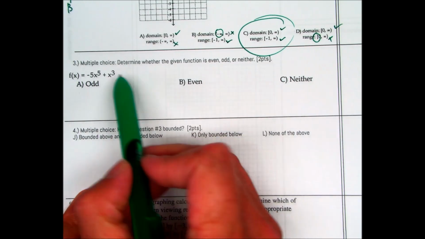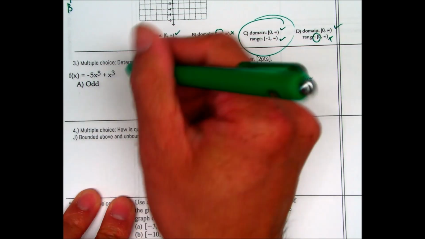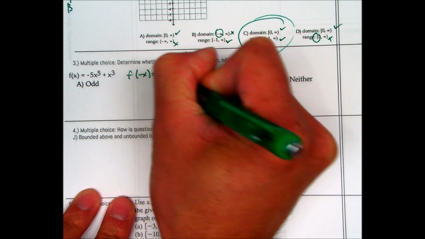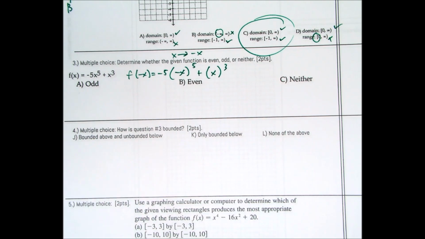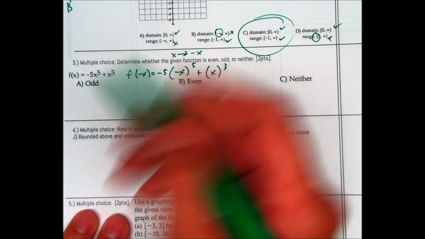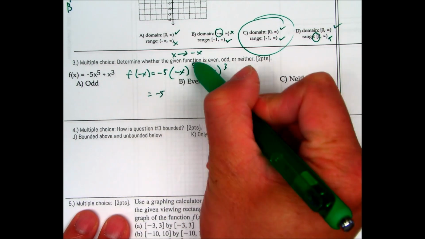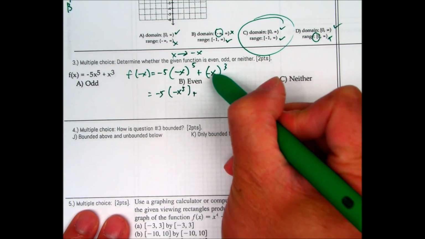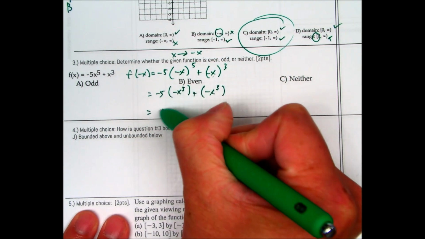Question number 3. Determine whether the function given is even, odd, or neither. I have no graph here. You could graph this, or you can just put in -x for every x value. So if I put in -x for every x value, then -5 times -x to the 5th power is still a negative. So this becomes just -x to the 5th power. This becomes -x to the 3rd power. So negative times negative is a positive.